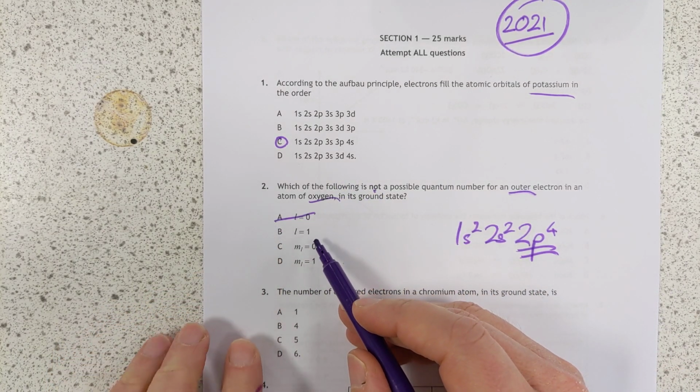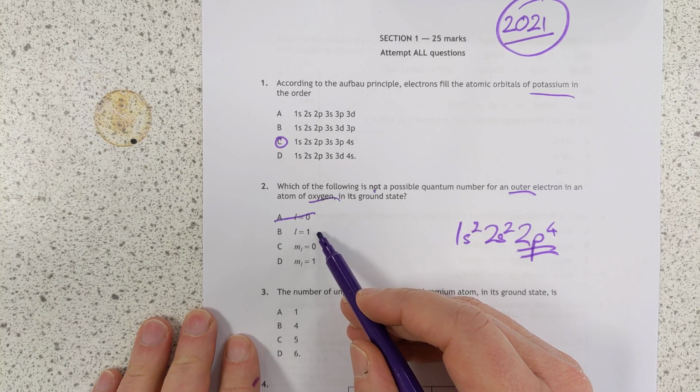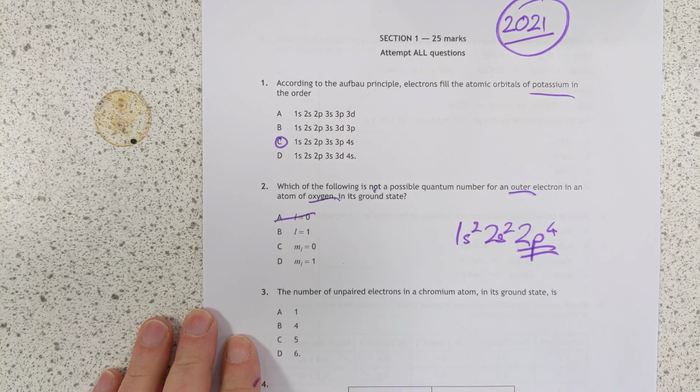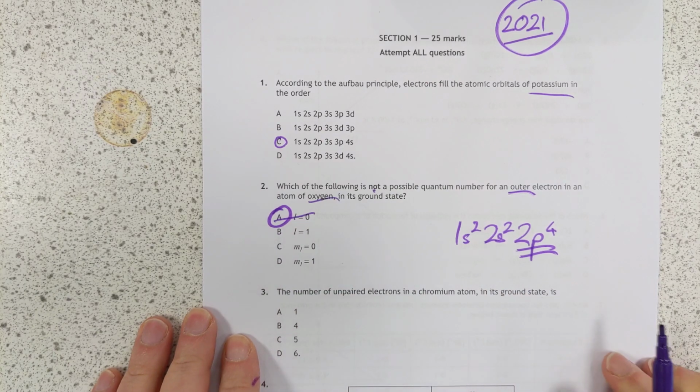L equals 1. Yeah, it could be. Oh, which is not. Handily did it again. What a spanner I am. That's A.